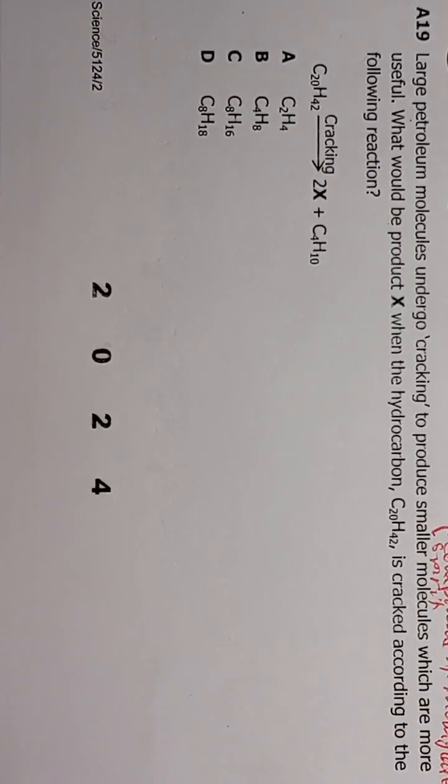Question 19. Large petroleum molecules undergo cracking to produce smaller molecules which are more useful. What could be product X when the C20H42 is cracked according to the following reaction? So remember the definition of cracking. Cracking is a breaking down of large hydrocarbon compounds into smaller useful molecules.